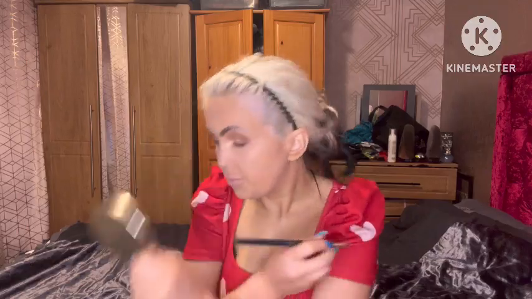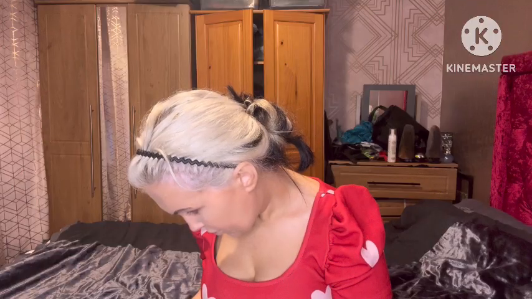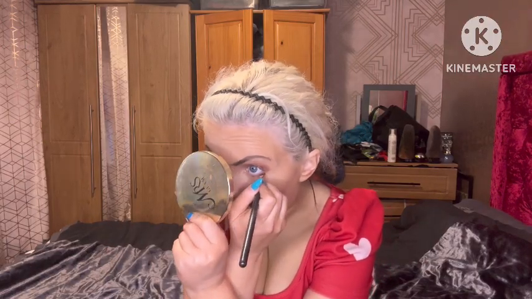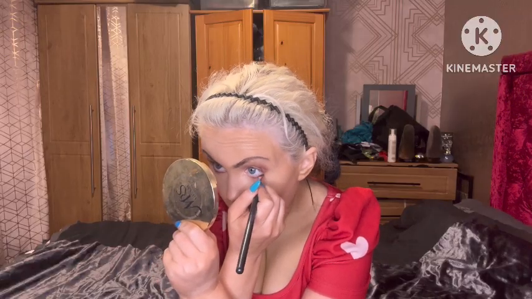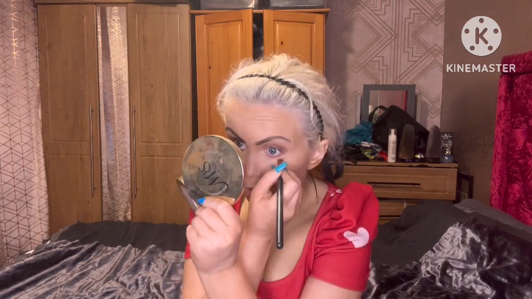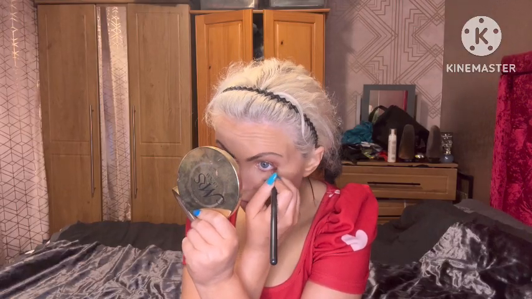Just taking that, but I'm not going to apply more. And having this all in one palette, I'm sorry if I'm covering what I'm doing from the camera, but having that all in one place just gives you the freedom with versatility in that palette, which is amazing.